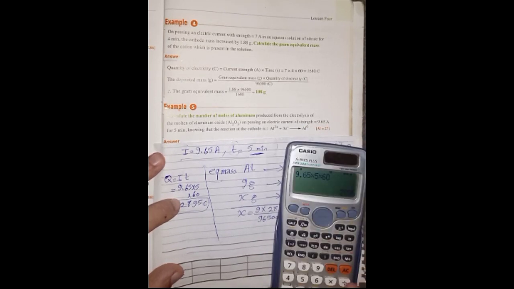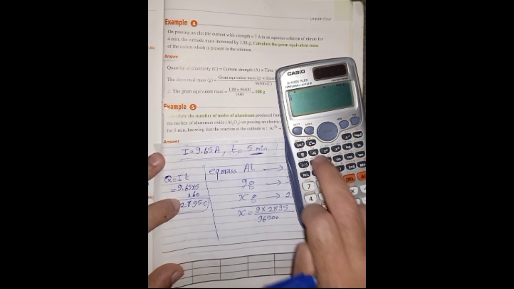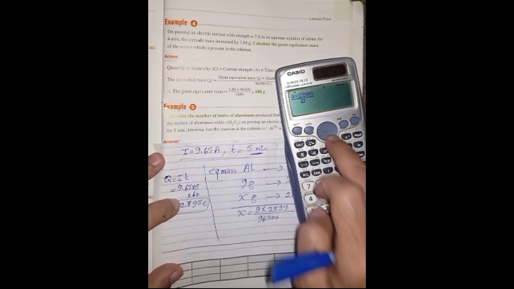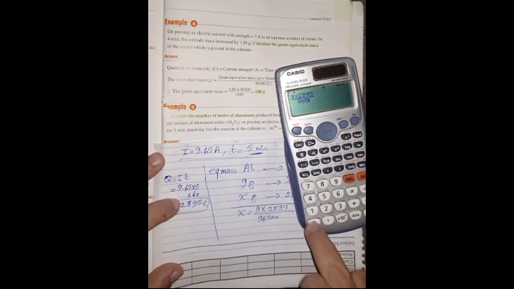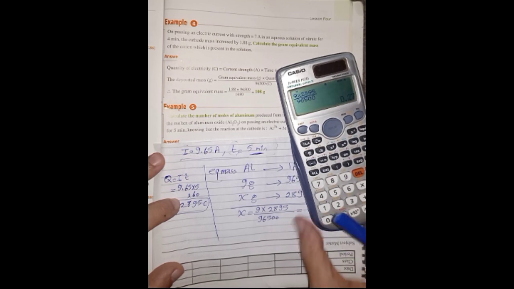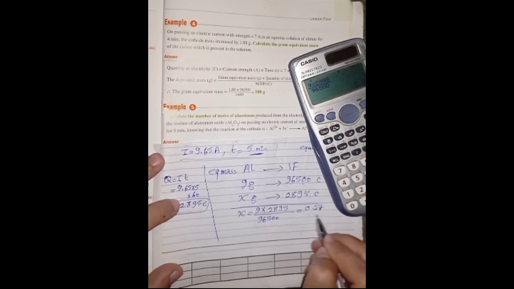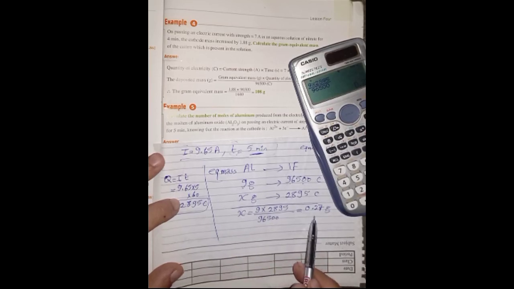Let's calculate it together: 9 times 2,895 over 96,500 equals 0.27 grams.